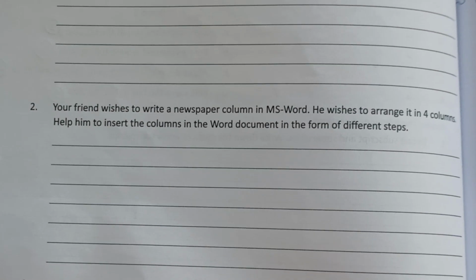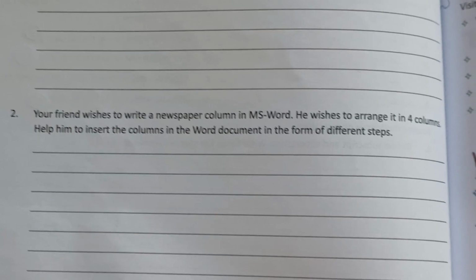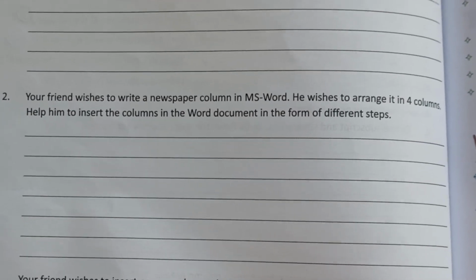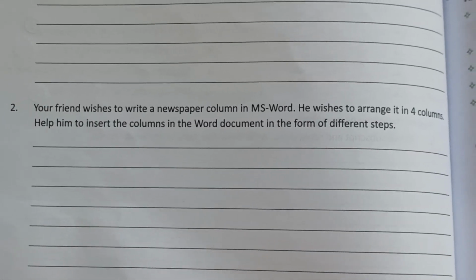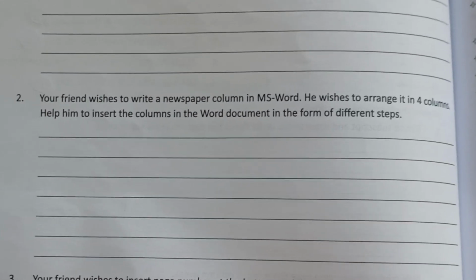Next question. Your friend wishes to write a newspaper column in MS Word. He wishes to arrange it in 4 columns. Help him to insert the column in the Word document in the form of different steps.